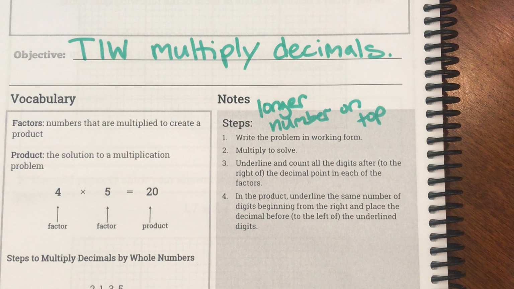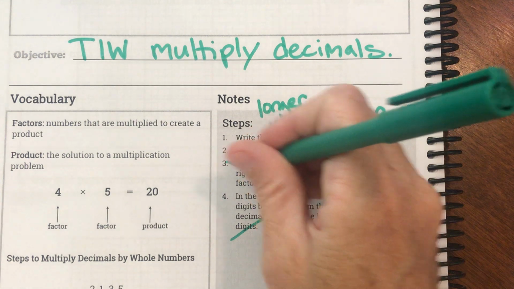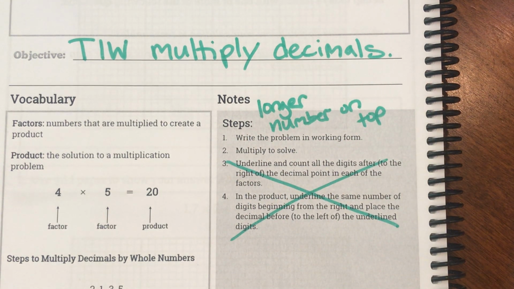And then steps 3 and 4, we're going to kind of combine them into one big step. So step 3 says underline and count all the digits to the right of the decimal point in each of the factors. And then it says in the product, underline the same number of digits beginning from the right and place the decimal to the left of the underlined digit. I don't know about you, ladies and gentlemen, but that seems really confusing to me. So we're going to cross that off.